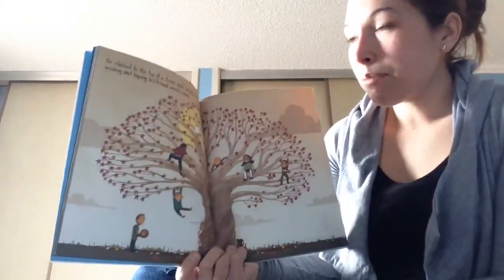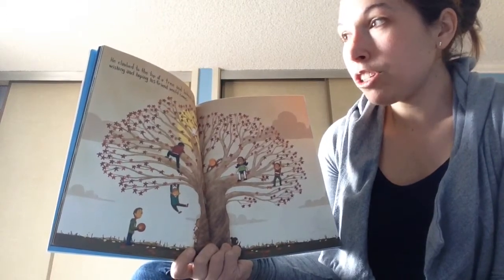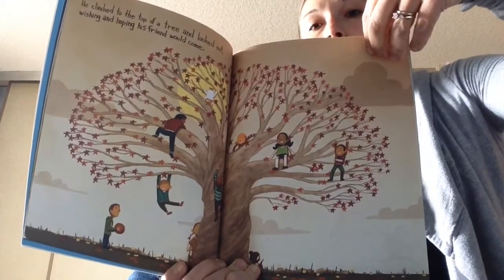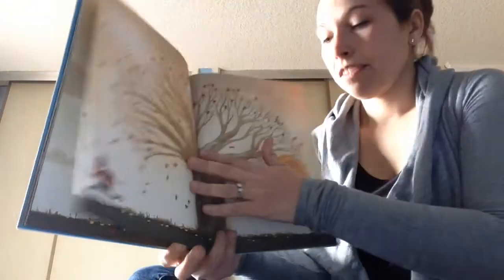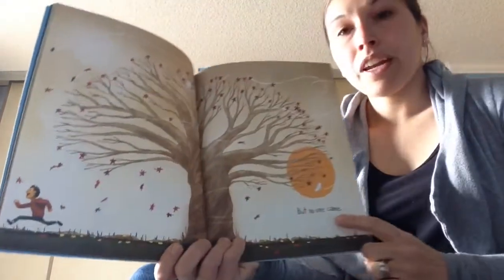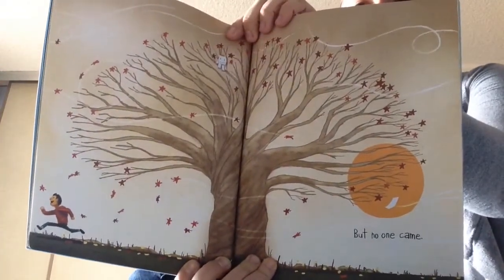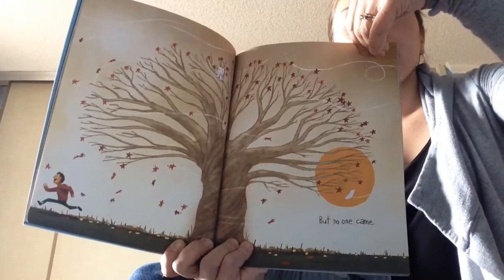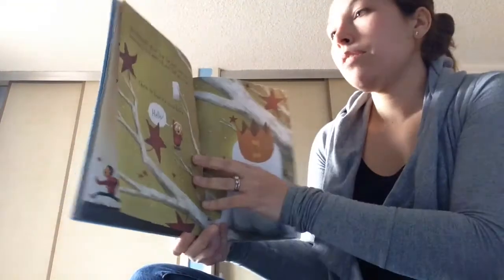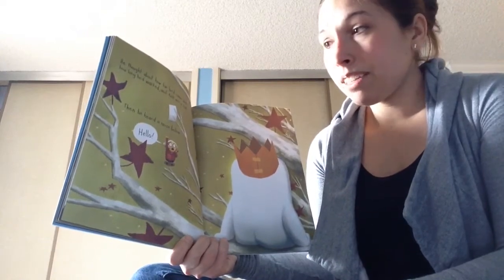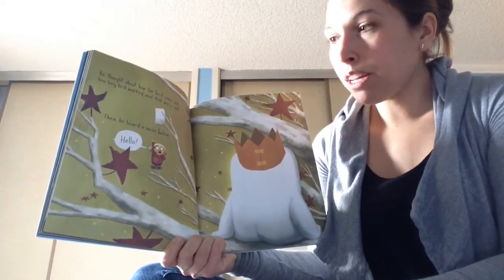He climbed to the top of the tree and looked out, wishing and hoping his friend would come. But no one came. Noticing he's still sitting up there on his own. He thought about how far he'd come and how long he'd waited, and felt very sad. Then he heard a noise from below.